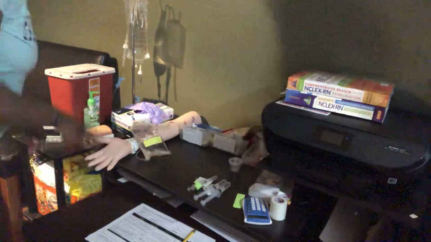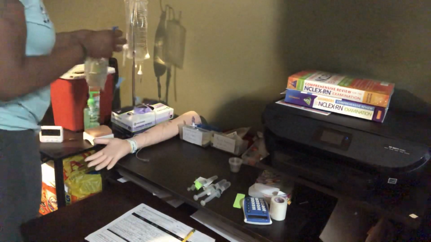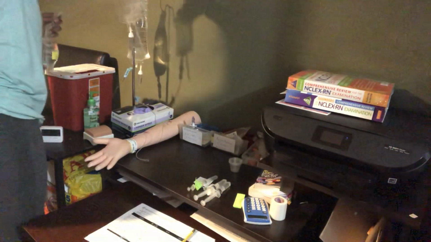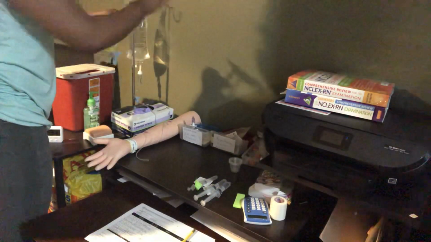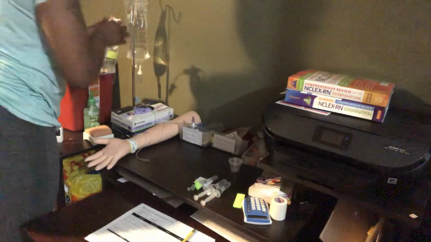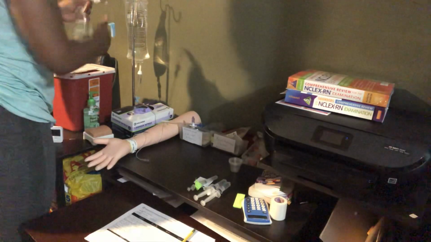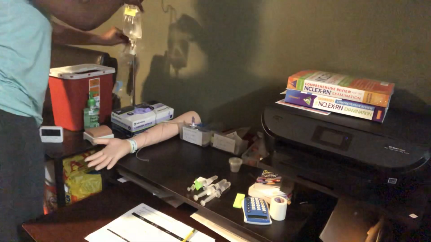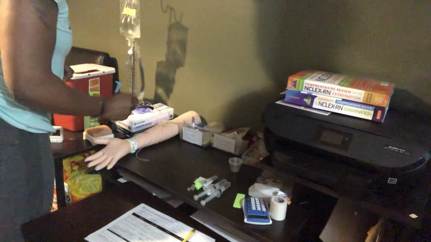Alright. We checked the IV site. It was non-reddened, non-swollen. Try to make sure not to contaminate anything. Out with the old, in with the new. That in the trash. Spike it, hang it, drop it. I said I needed 8 to 9 minutes for the drop factor.